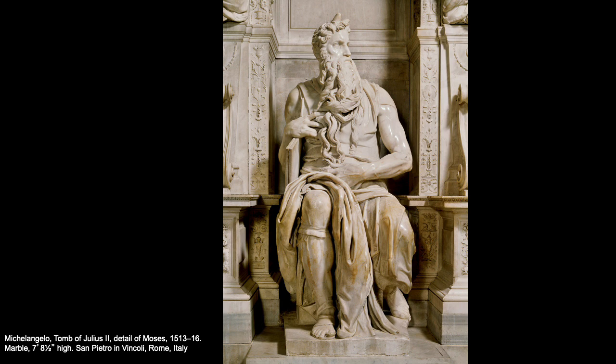Michelangelo has used pretty high relief all the way around the form. He's created this large, rather imposing figure. It's nearly 8 feet tall, about 7 foot 8.5 inches. If the figure were to stand, he wouldn't fit in the niche that he's in. So he's quite oversized here.